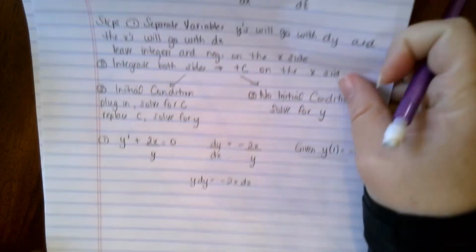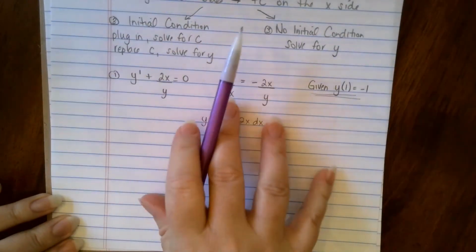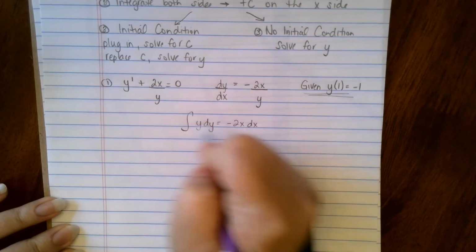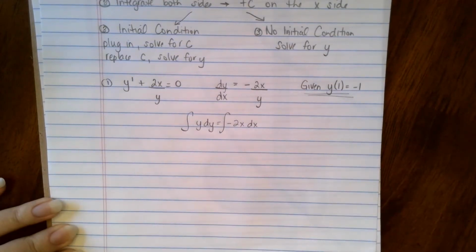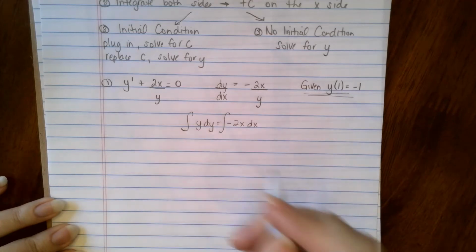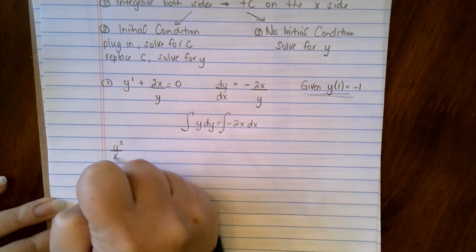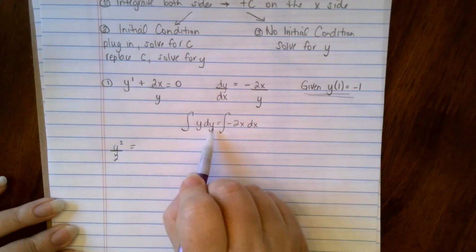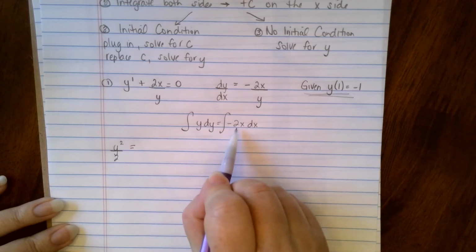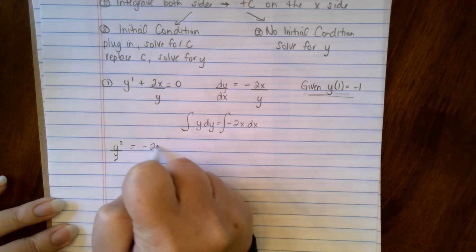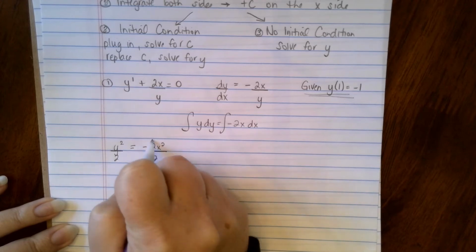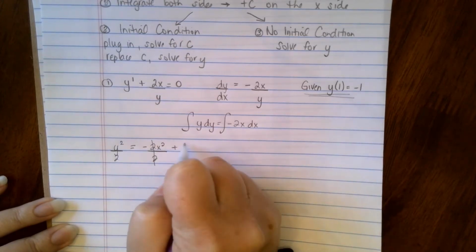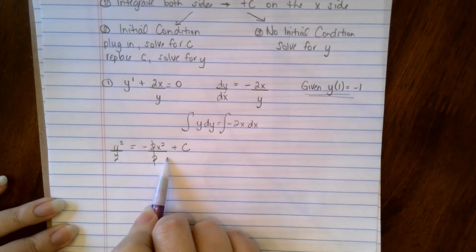So, step 2 says integrate both sides. We're going to integrate both sides. The integration of y is y squared over 2. And then you get your equal sign. And remember, when you're integrating, the dy's and the dx's go away, so you're done. You integrate negative 2x, so that's negative 2x squared over 2, where those would cancel. And you're going to put in your plus c on the side with the x.